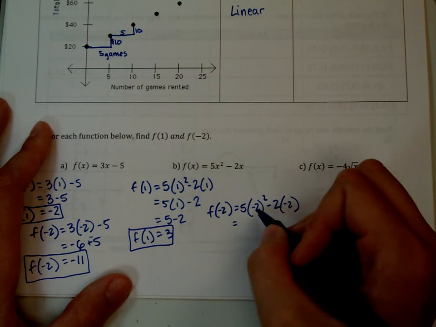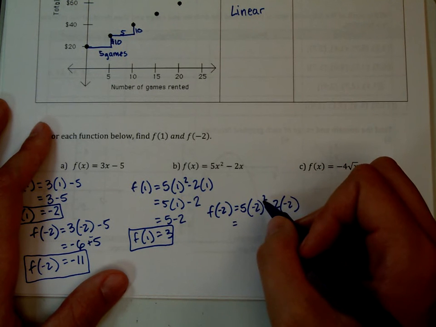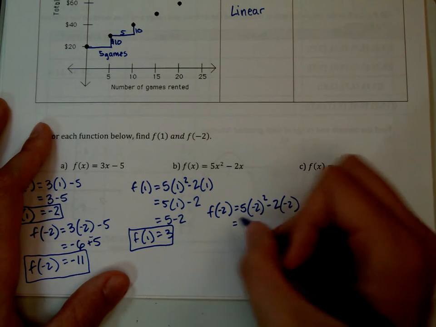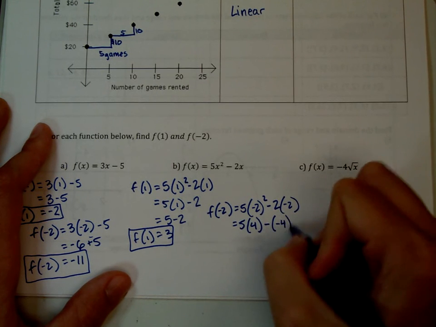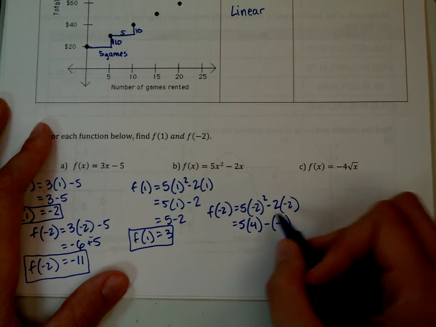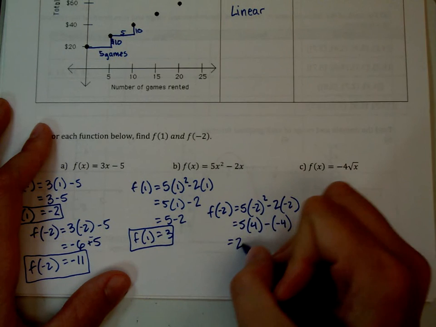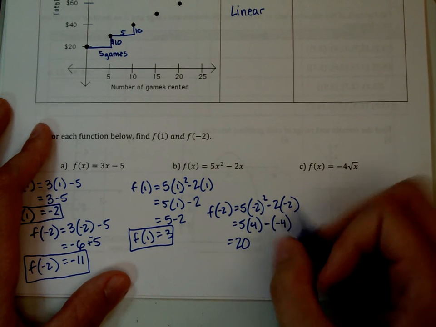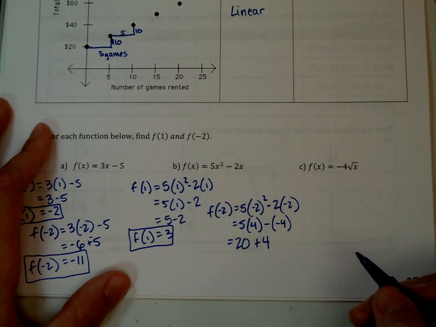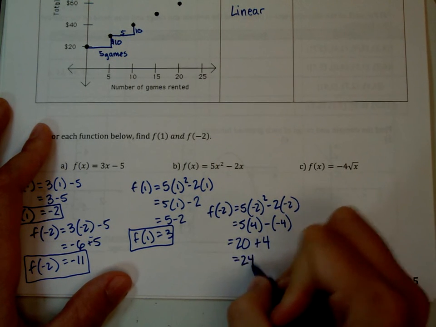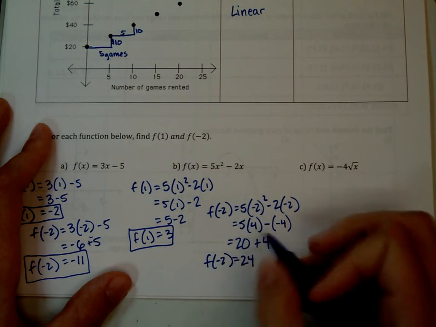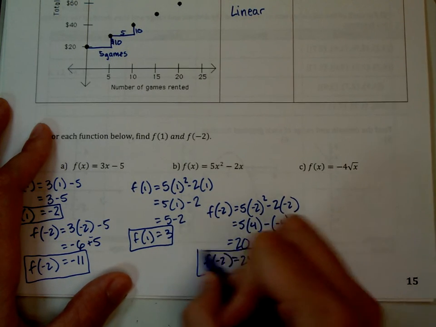So -2 squared is -2 times -2, which is 4. So that's 5 times 4 minus -4, which is 20 minus -4 is plus 4. Subtracting is just adding the opposite. So that equals 24. So f of -2 equals 24.